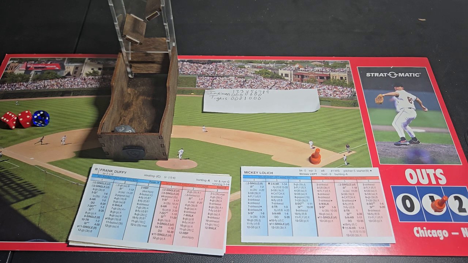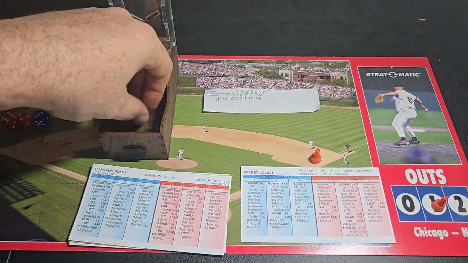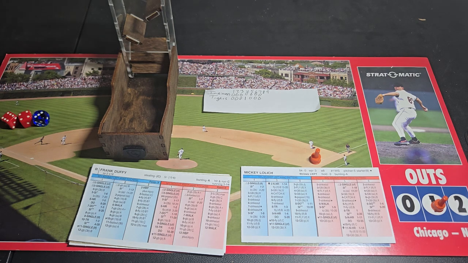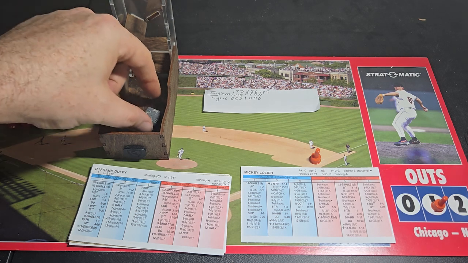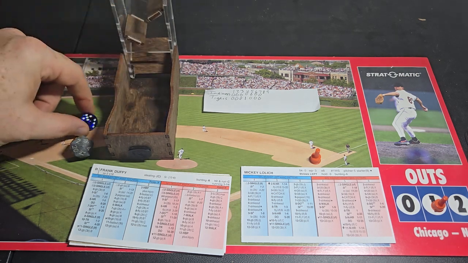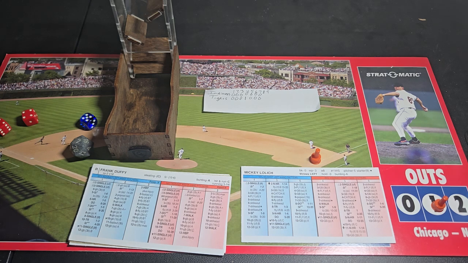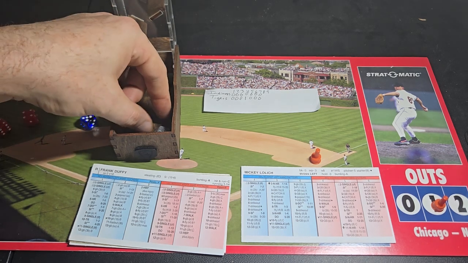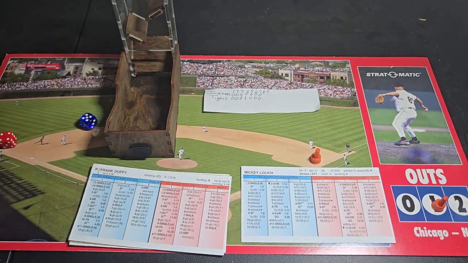Whew. You swing away, you let him bunt, and then pinch hit for Perry. Now, I'll tell you what, though, if they get a runner in scoring position, we will pinch hit for Perry. We'll let Duffy swing away. 2 is a balk or pass ball chance. Pass ball chance. Freehand is a 1 to 3. And that's a 7, so no pass ball.